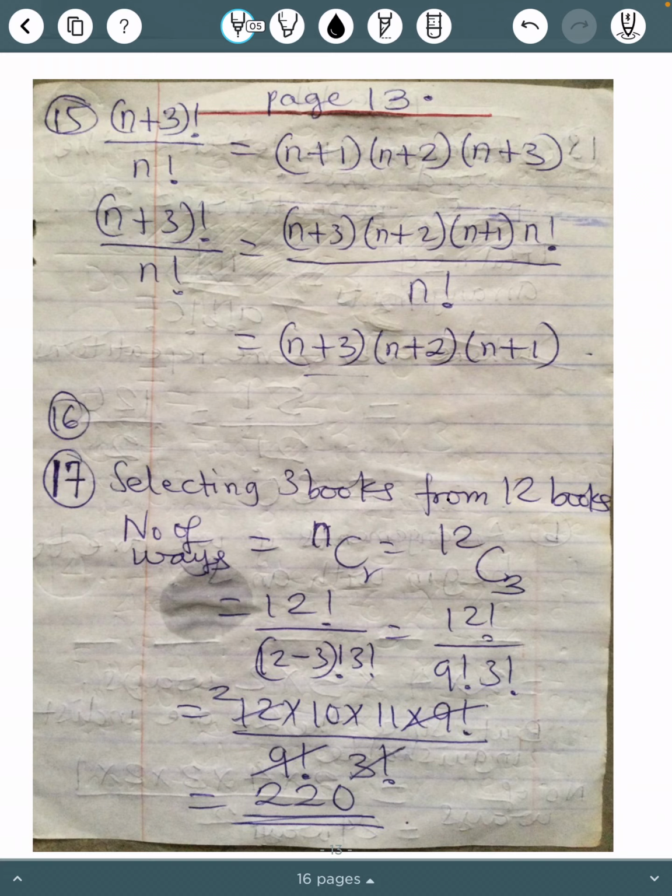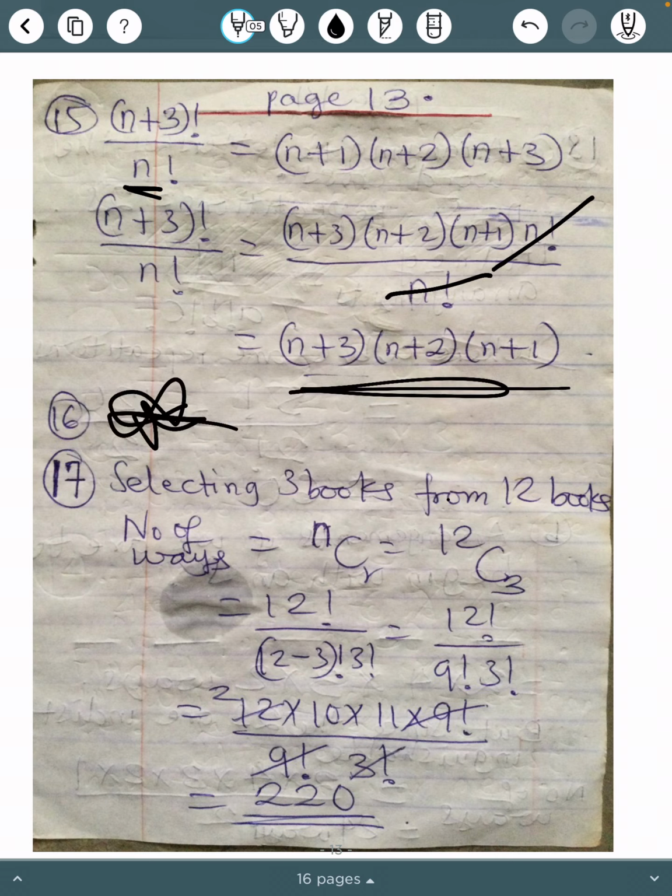Now, number 15 says that you should simplify or show that n plus 3 factorial over n factorial is this. Now, let's write it from the left. N plus 3 factorial is supposed to give you n plus 3 times n plus 2 times n plus 1 times n factorial. You know how we decrease our numbers by 1 when doing factorials. So divide this by n factorial. N factorial will divide n factorial, and you have this left. I will say number 16 in a bit.